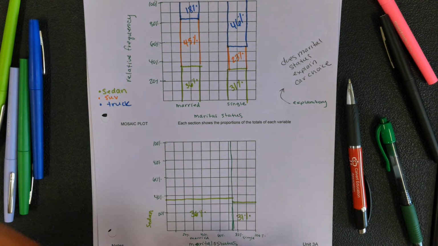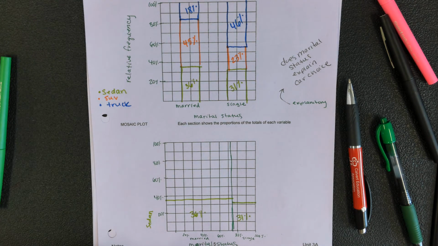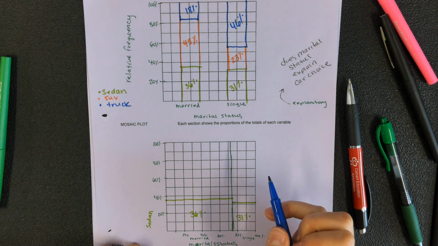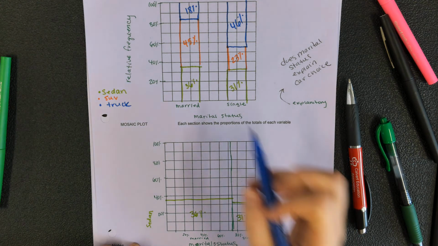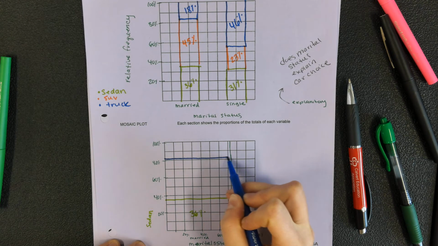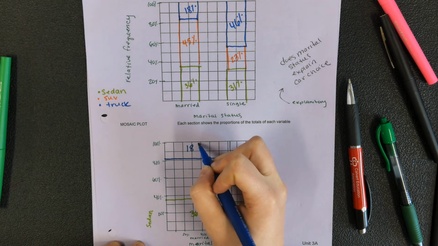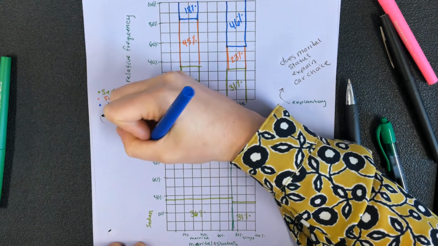And then I think it's easier to do the top one first. If I look at this, I noticed that it was 18% of my married people own a truck. So this is trucks.